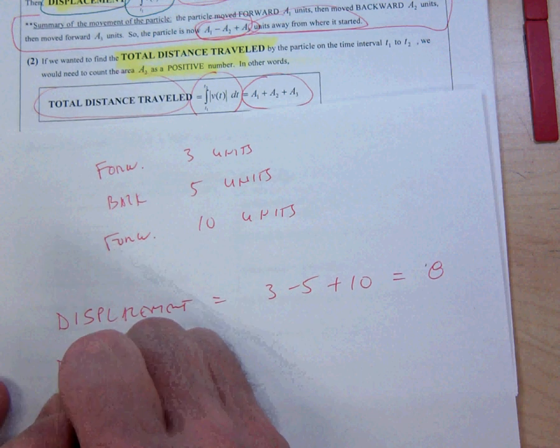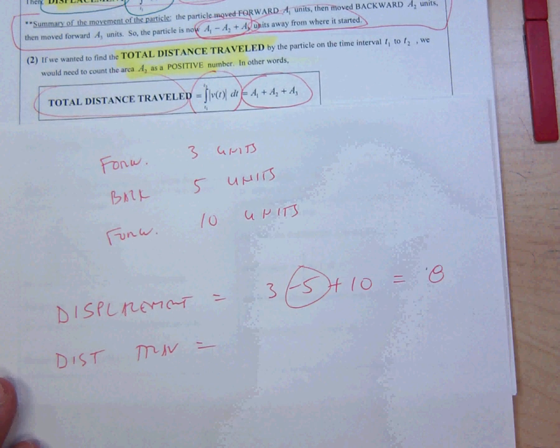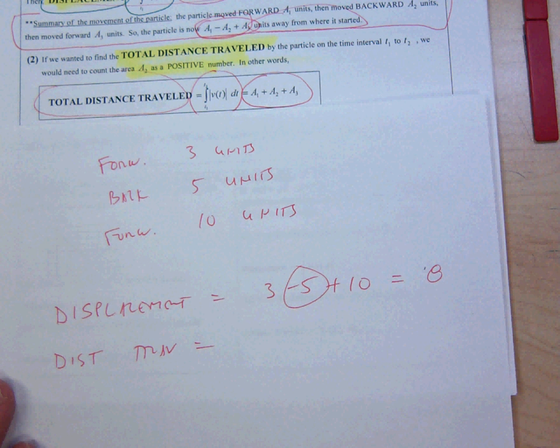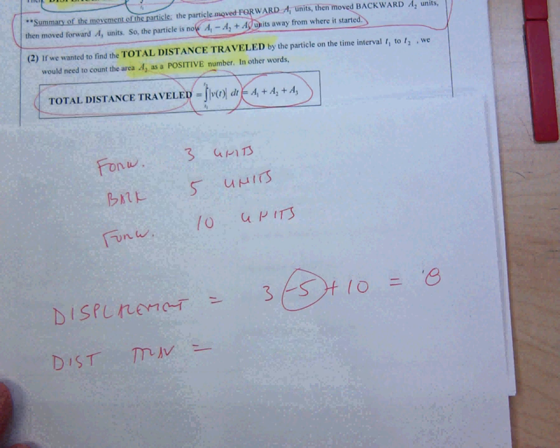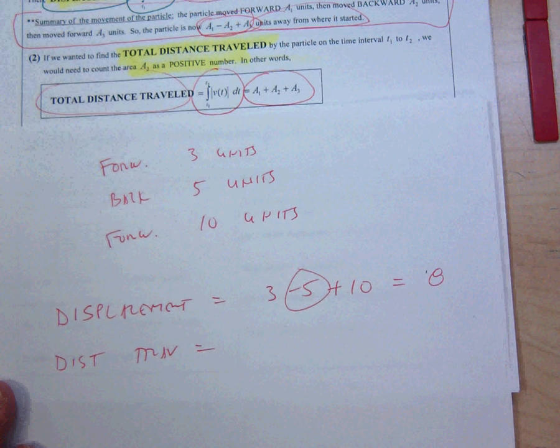But what would be the distance traveled? Well, in that case, you'd have to take this negative one and make it positive. That's where the absolute value comes in. Is that clear? So we'd take any negative area and make it positive by flipping it upward graphically. Wouldn't that make it positive, if you take a negative area and flip it up by taking the absolute value of it?